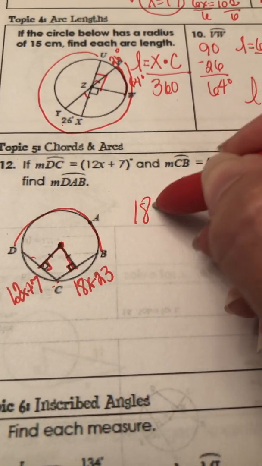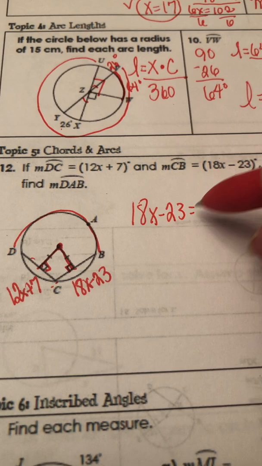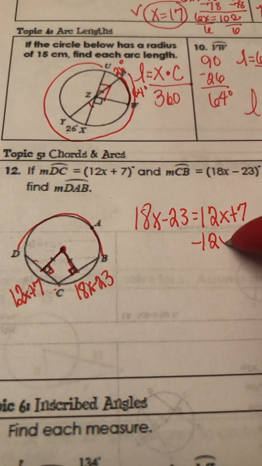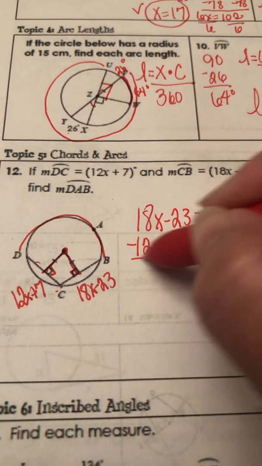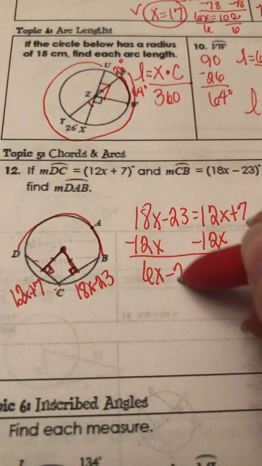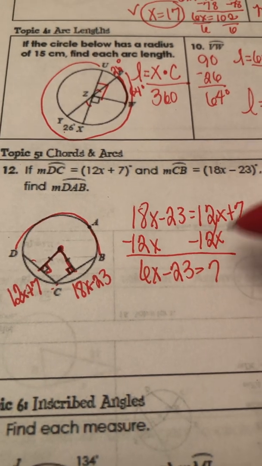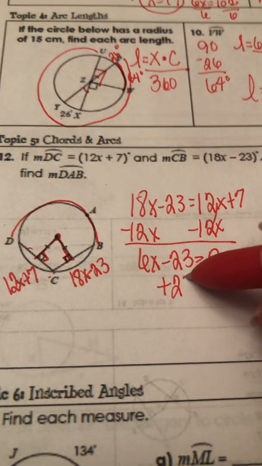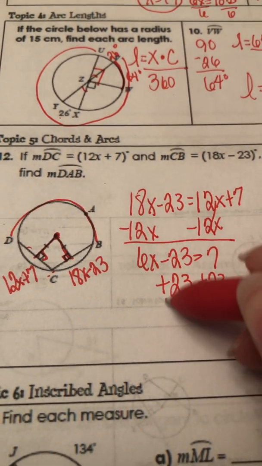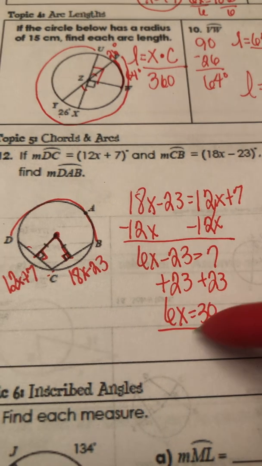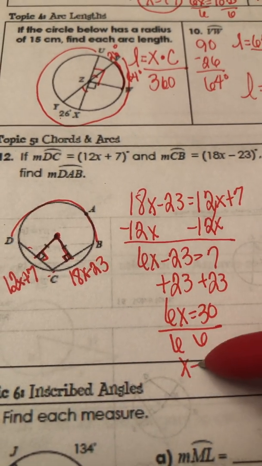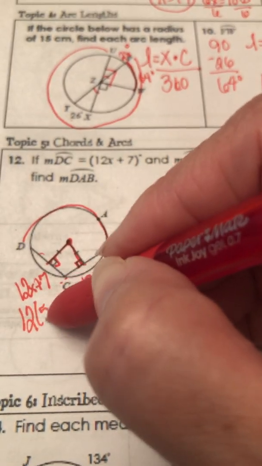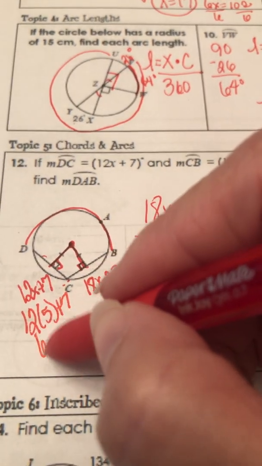So I can do 18x minus 23 is equal to 12x plus 7. Go ahead and subtract that 12x from both sides, and that'll give you 6x minus 23 is equal to 7. Add 23 to both sides to get 6x is equal to 30, and divide both sides by 6 to get x is equal to 5. Once we know what x is, we can plug it in and we can figure out what our arc measure is.